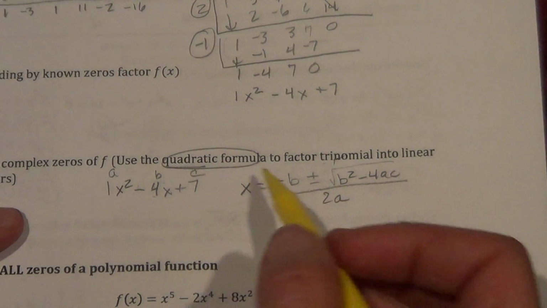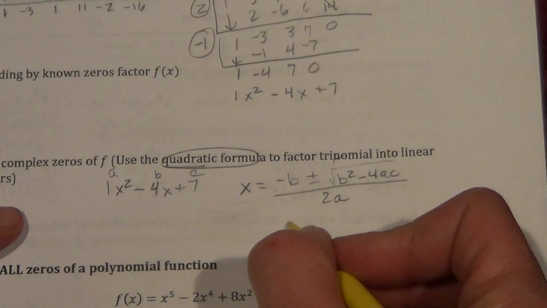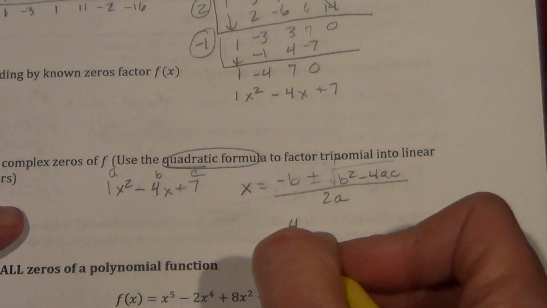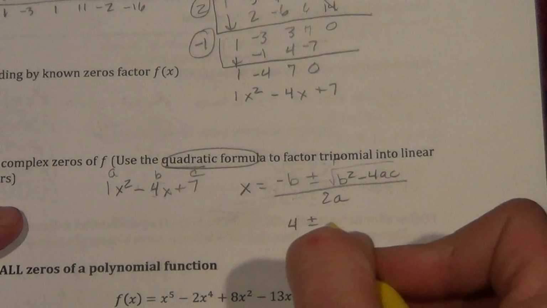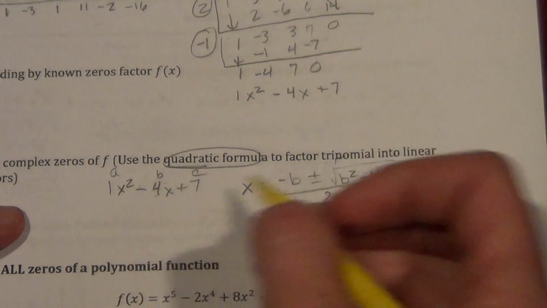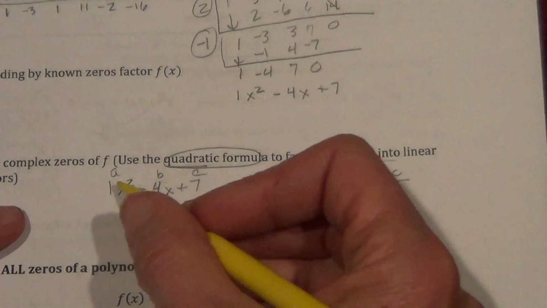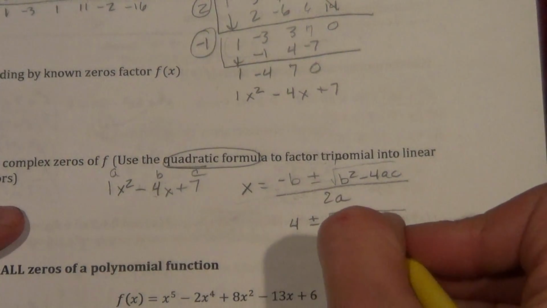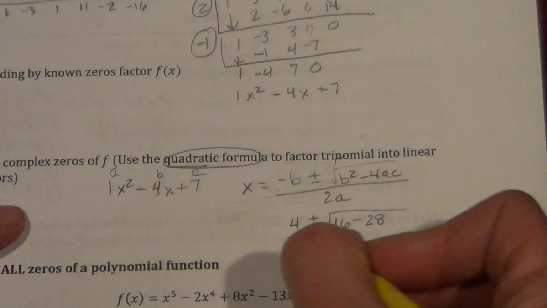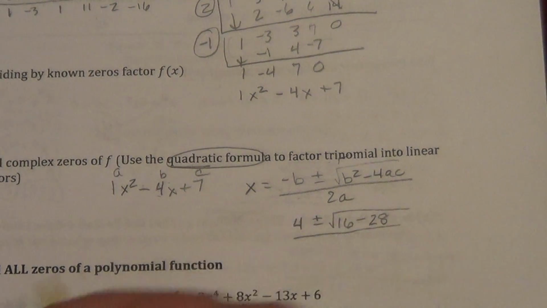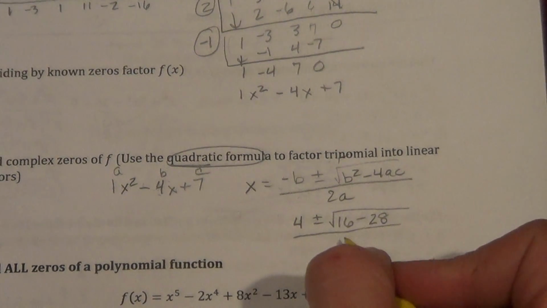A negative b would be negative negative 4, so that's positive 4, plus or minus b squared is 16. 4 times 1 times 7 is 28, all over 2.